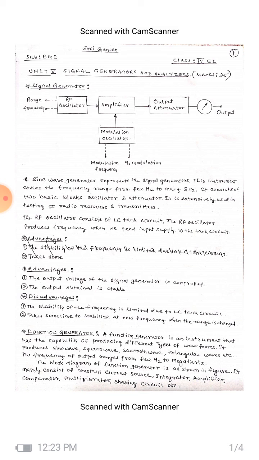The various contents of this chapter are the operation and working of the signal generator, function generator, pulse and square wave generator, heterodyne wave analyzer and spectrum analyzer, and the applications of analyzers. The chapter starts with the working of the signal generator, that is the block diagram of the signal generator. As we can see, there are many blocks: the RF oscillator and amplifier, output attenuator, modulation oscillator.